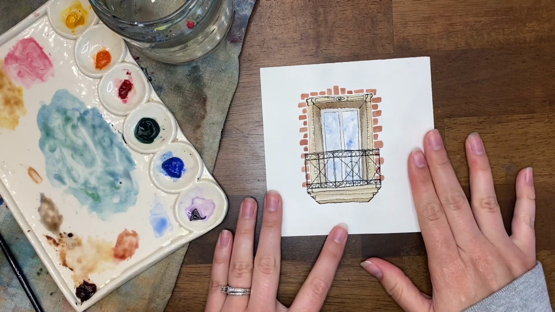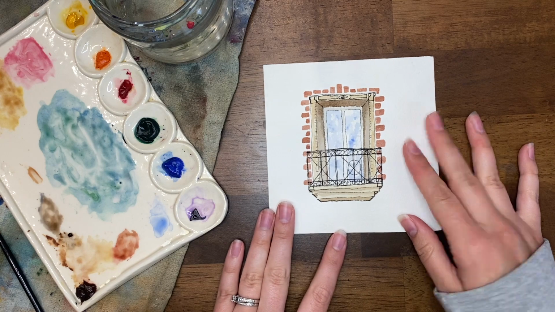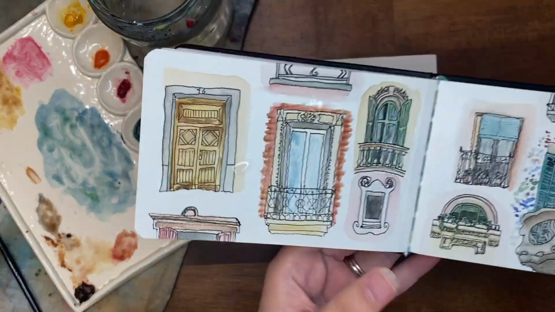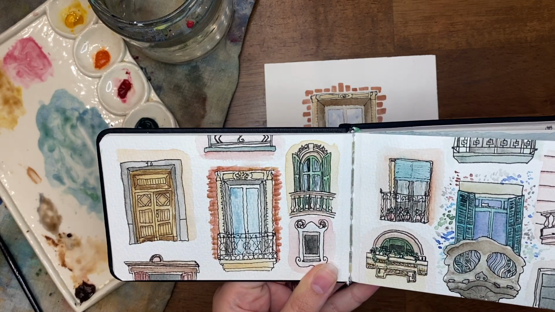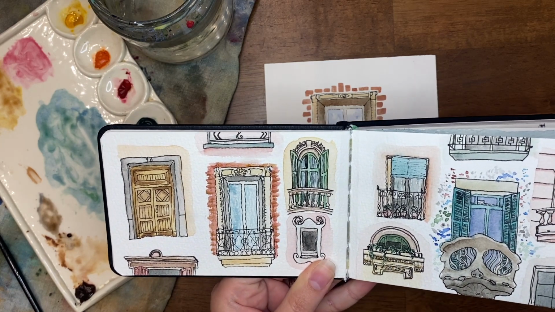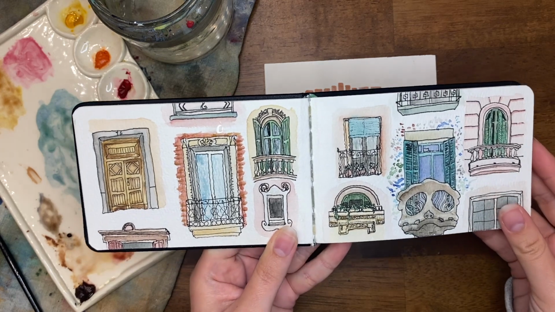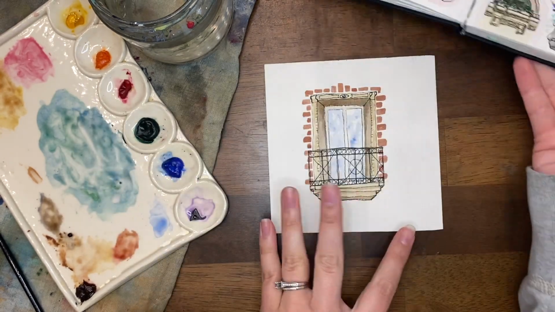So there we go, another door/windowy fun drawing. I hope you were inspired by the idea of going and exploring and finding lots of things to paint, and then just practicing over and over again and filling up your resources, your brain, with different things that you could create.